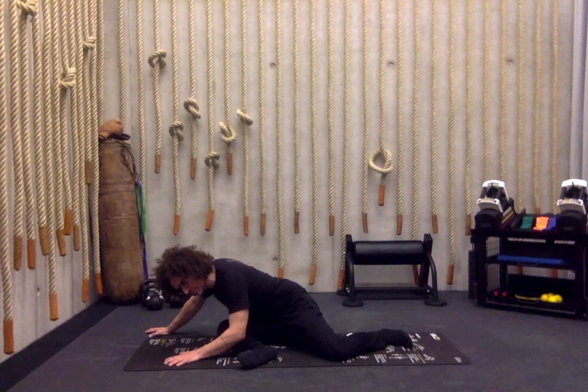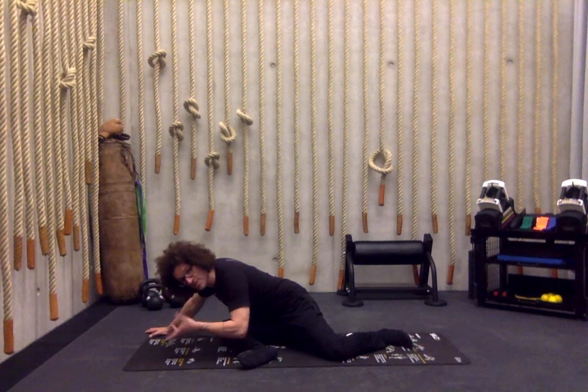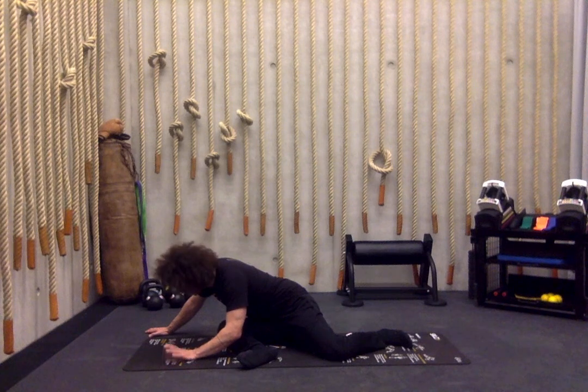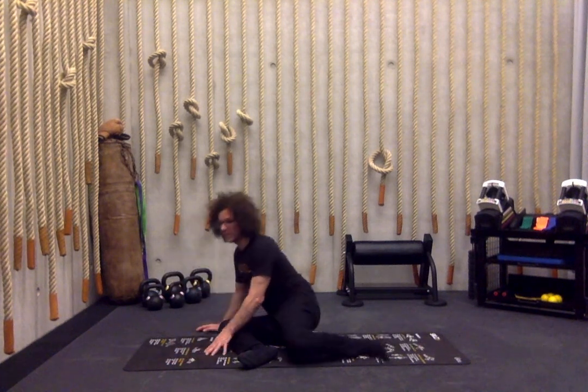We're working a little bit with the reciprocal inhibition from the other muscles to each other. Yeah, antagonist, agonist. Super smart thing. And 3, 2, 1, release.